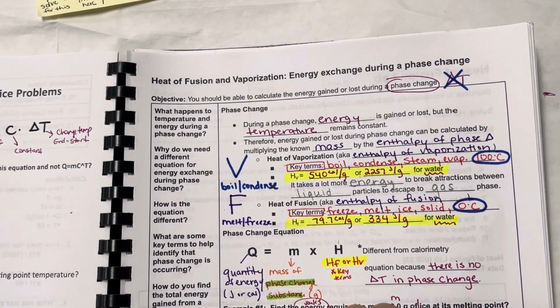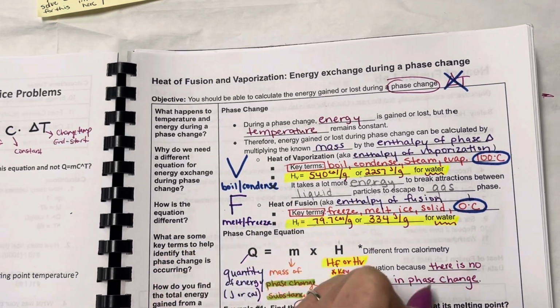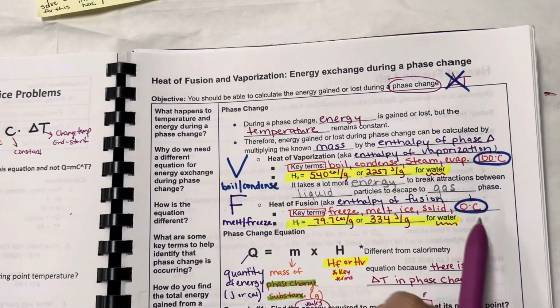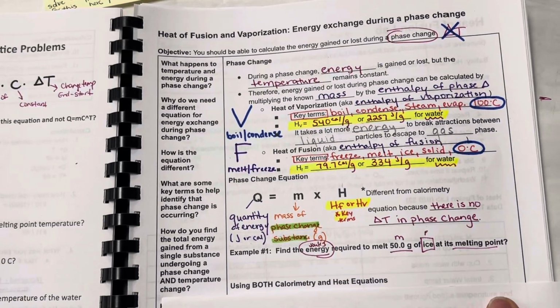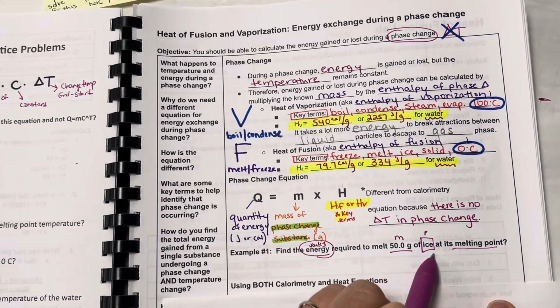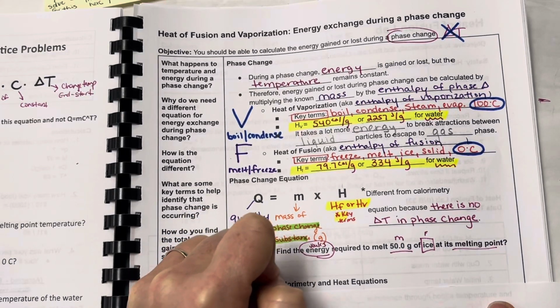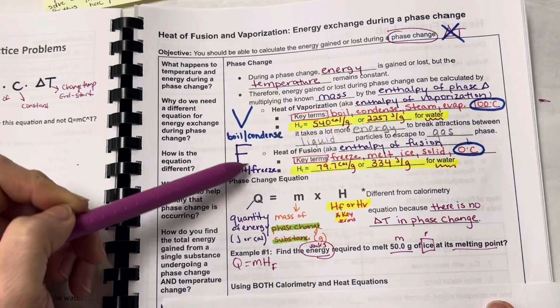I see ice, that's one of my key terms. I know that ice is a key term for fusion, so I'm gonna write F above that, at its melting point. So we know that it is already at that 0 degrees Celsius. Okay, so since we have ice, one of our key terms, we're going to have Q equals MH, and it's going to be HF because ice is our key term for F.